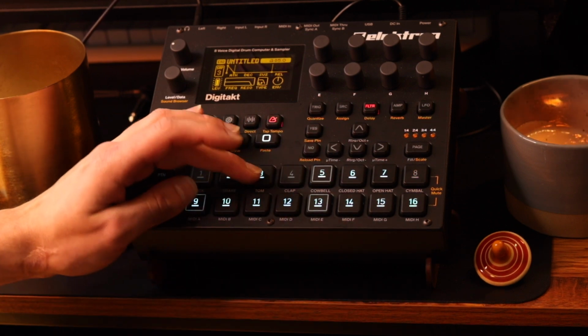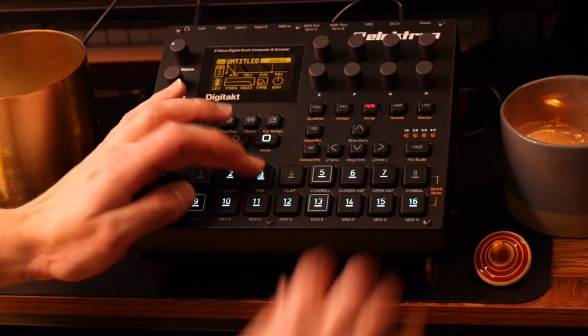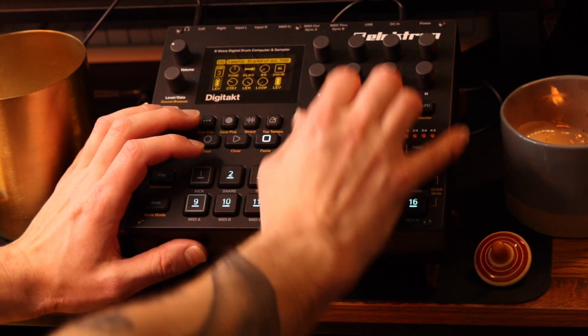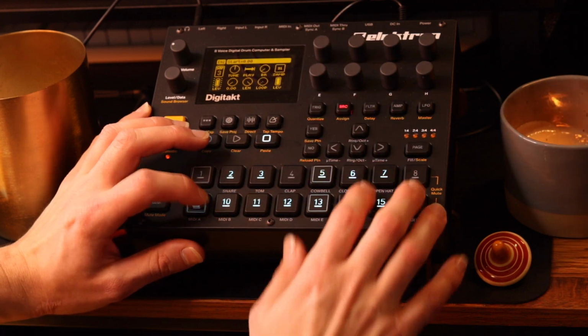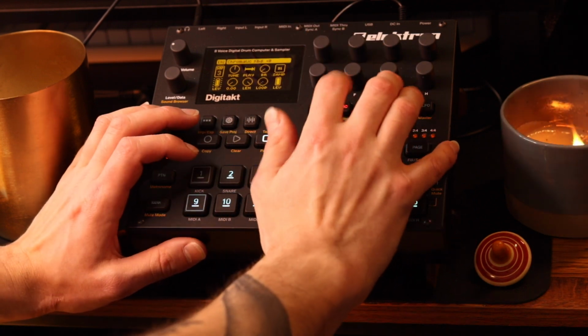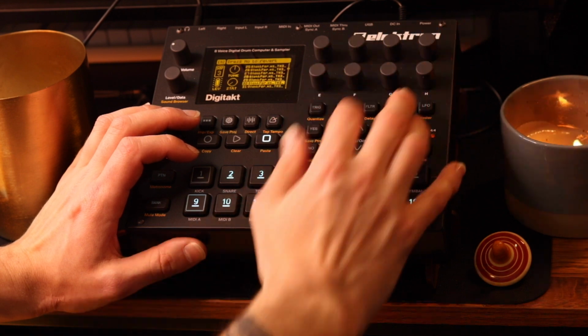There's some other chord artifacts in the background of that. So this is the struggle. This is the struggle. It's okay though, it's part of the fun.